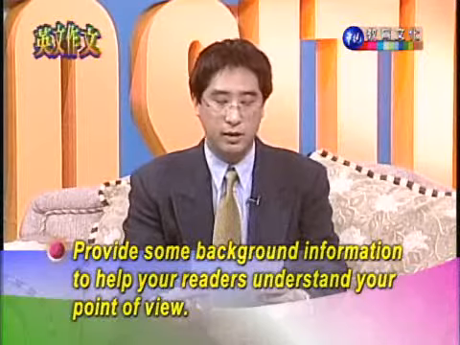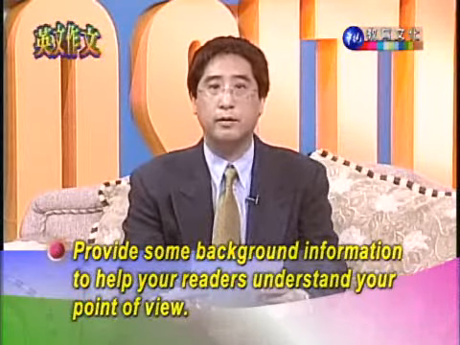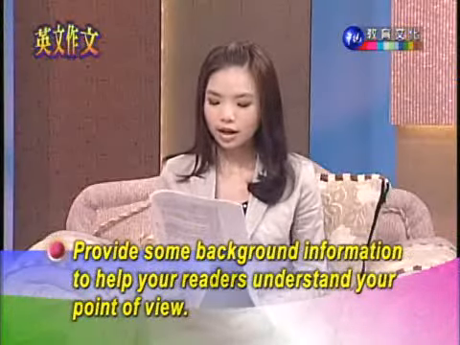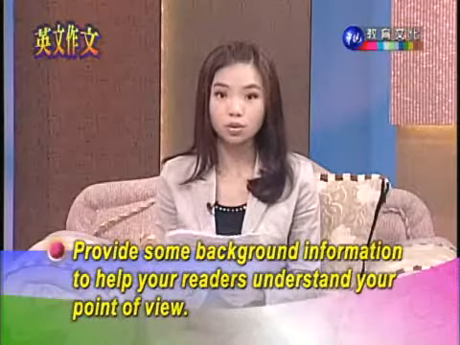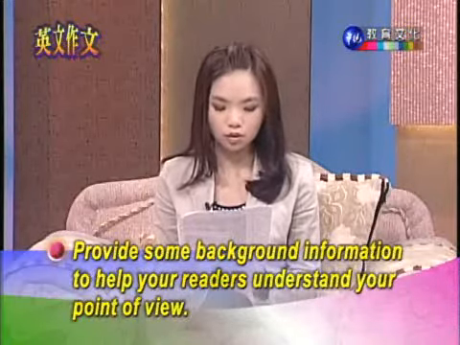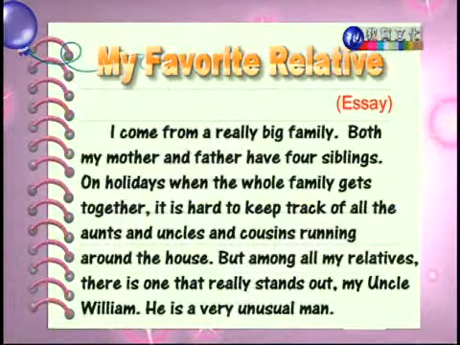And so what you need to consider are whether there's any information that your reader does not know, but will be helpful in understanding the general topic better. So for example, in the writing model, an important piece of background information is the size of the writer's family. Okay, let's take a look at our writing model now.